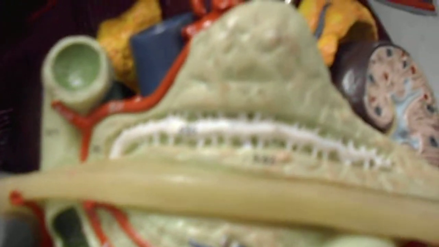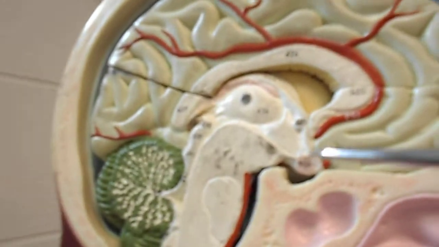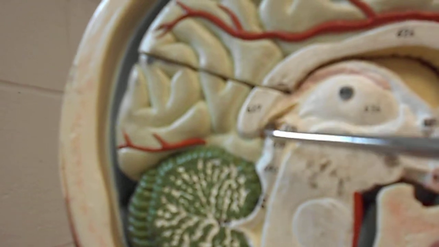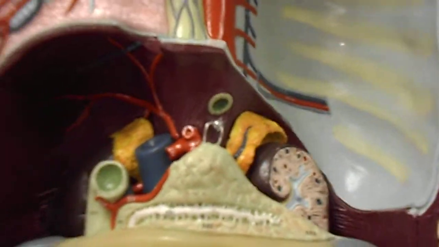So pancreas, adrenal glands, right and left adrenal glands. Thymus would be somewhere in this region. We have a right and left thyroid gland. We have 2 parathyroid glands that we can see here associated with this thyroid lobe. And then we come up into the brain region, and we have the pituitary gland, the hypothalamus, and the pineal gland.